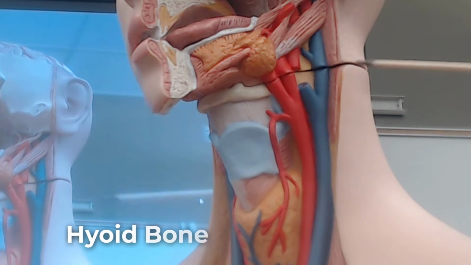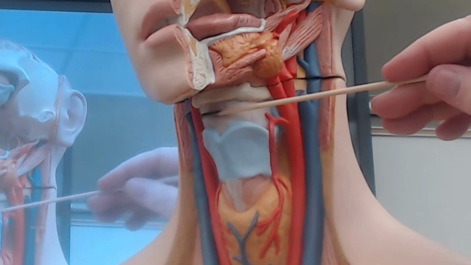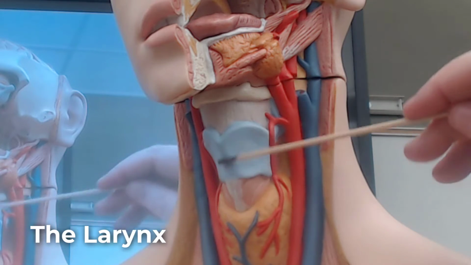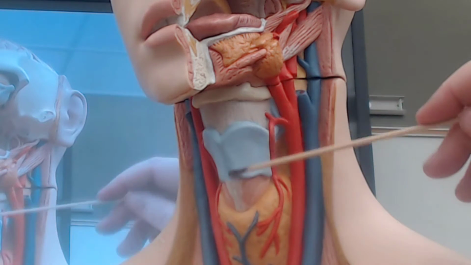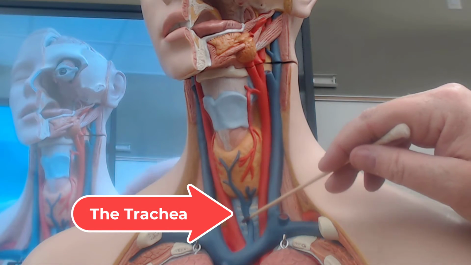Here we get a good look of the hyoid bone. So there's the hyoid bone. From here to here, this portion of the airways is called the larynx, and that has your vocal cords, and it leads to the trachea, which we see down here.